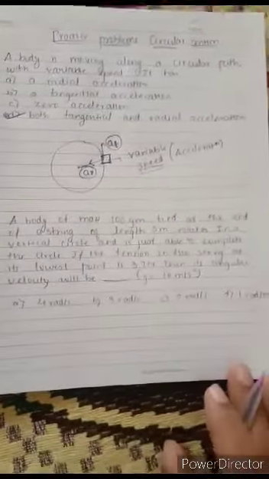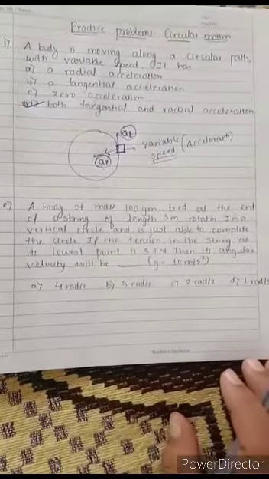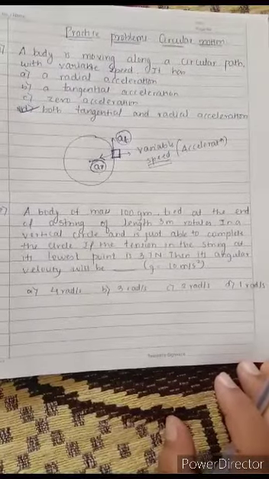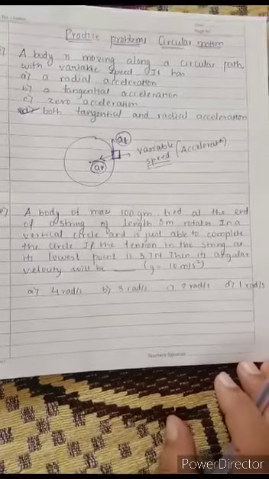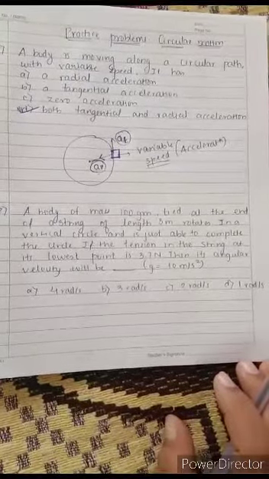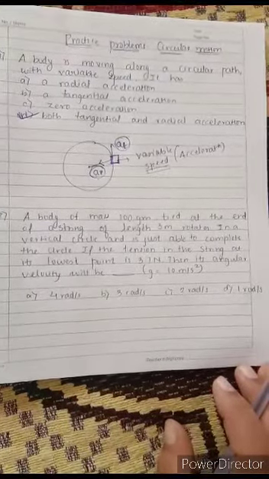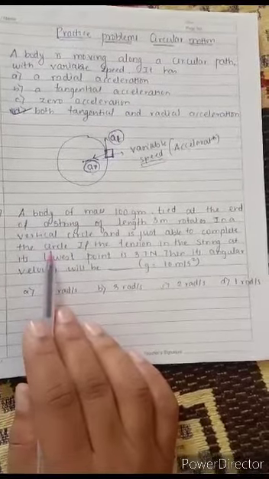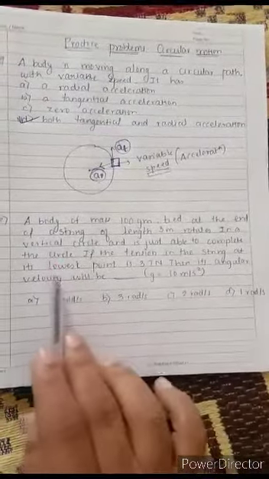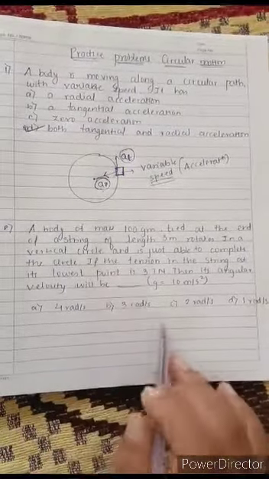Now let us come towards the second problem. See, what is the second problem? A body of mass 100 gram tied at an end of a string of length 3 meter rotates in a vertical circle and is just able to complete the circle. This is very important: is just able to complete the circle. If the tension in the string at its lowest point is 3.7 Newton, then its angular velocity will be.